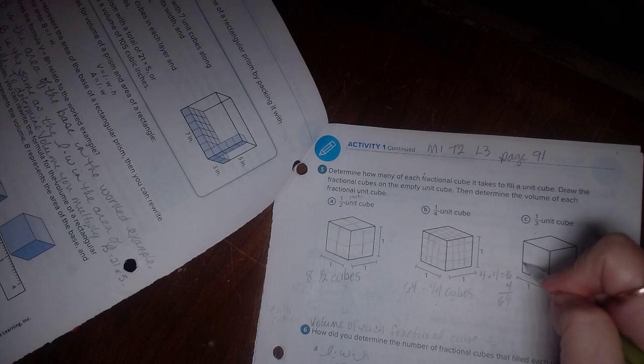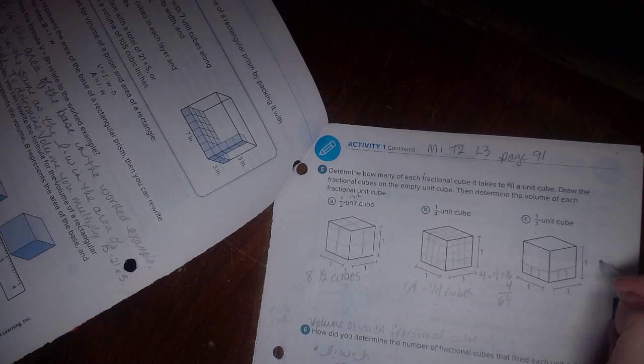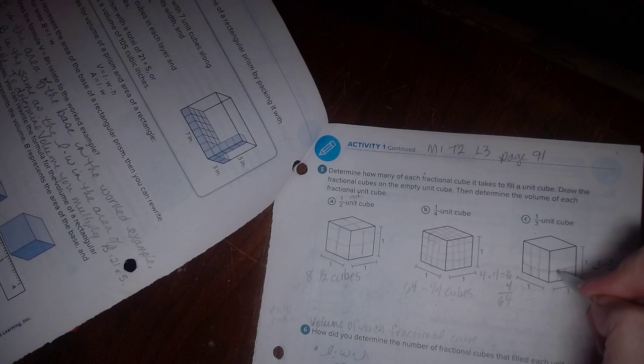Okay, a 1/3. So in this bottom row, we'd have 3 going across and 3 going back. So our bottom row would have a total of 3 times 3 is 9. But then we have 3 layers we have to do, so we have to finish this off.